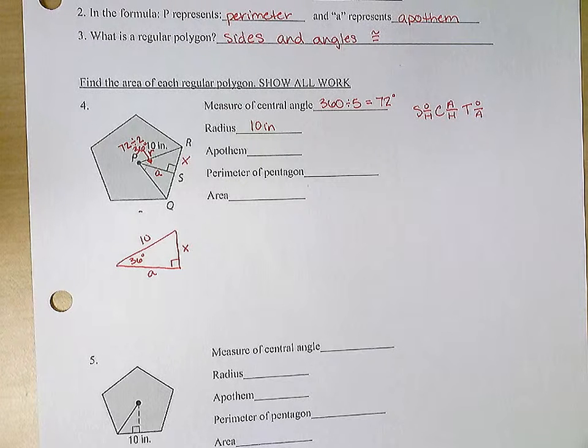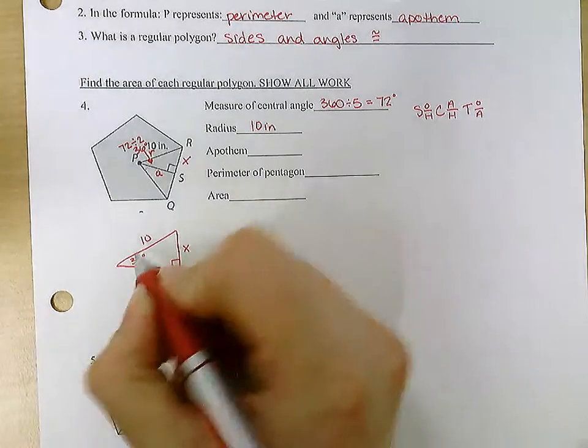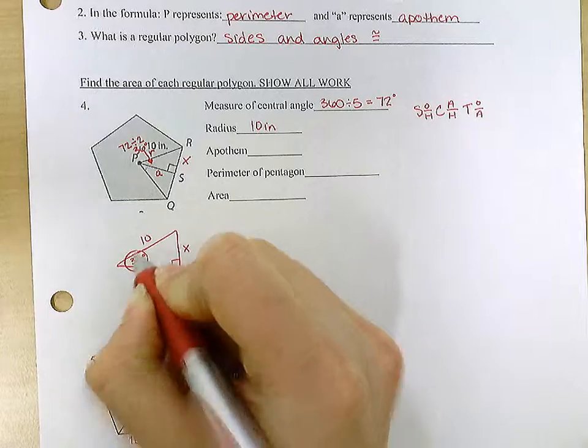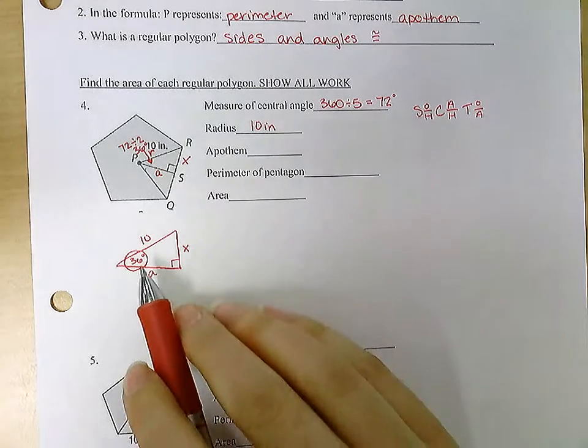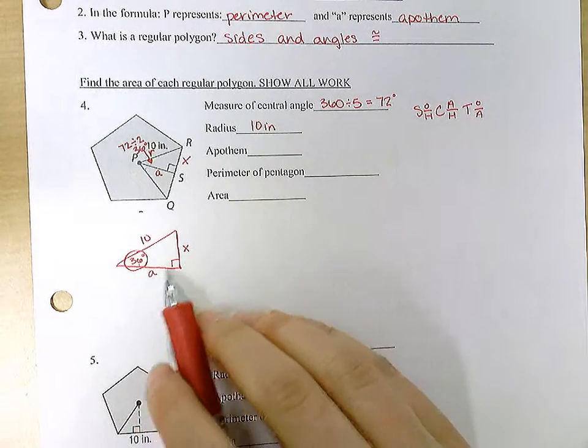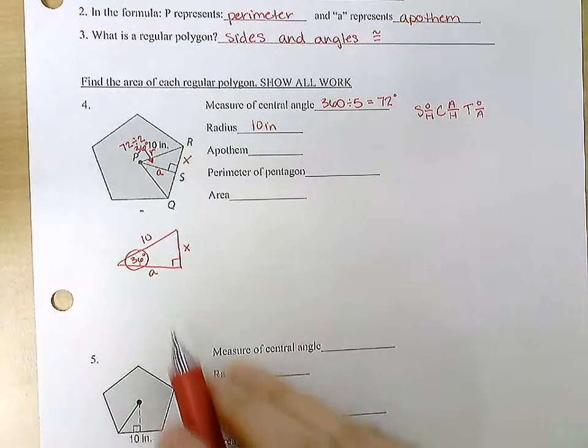Now, in order to use SOHCAHTOA, again, it does have to be a right triangle, which it is. You have to go from the acute angle that you're given, not from the 90-degree angle, from the acute angle. So that would be this angle of 36 degrees. Then I want to identify my sides. With this angle of 36, 10 is always your hypotenuse.